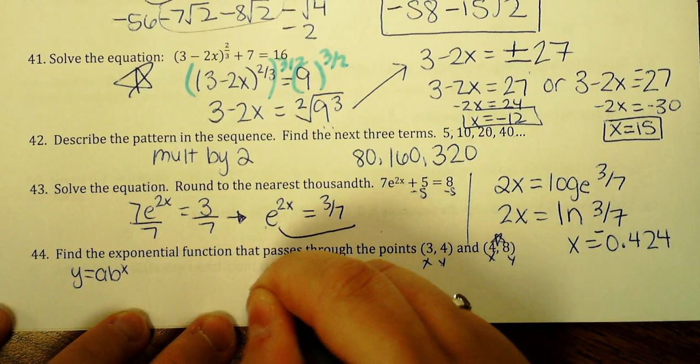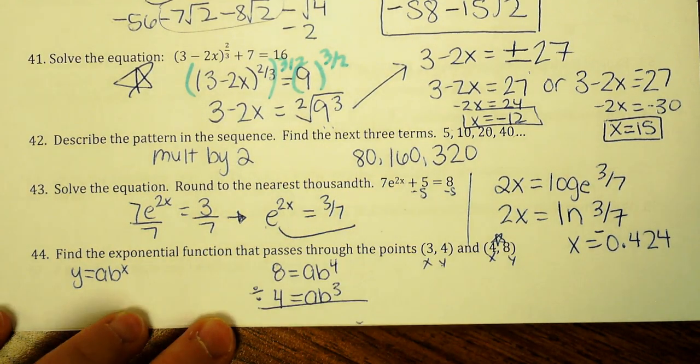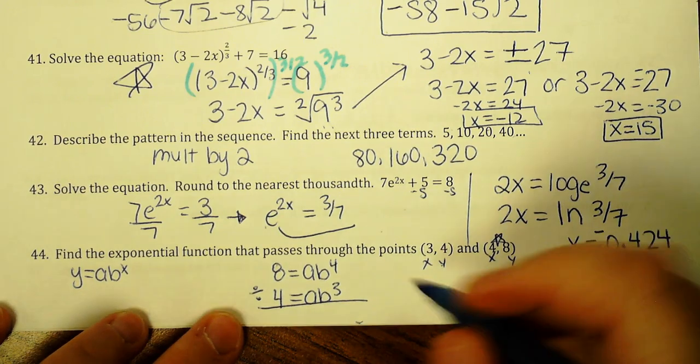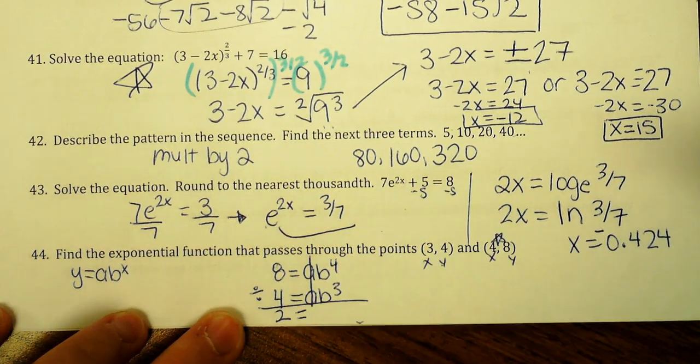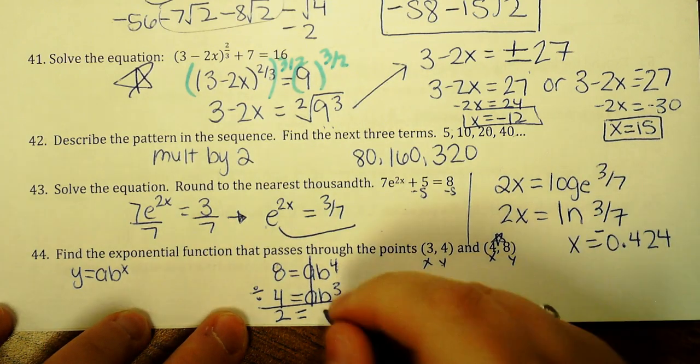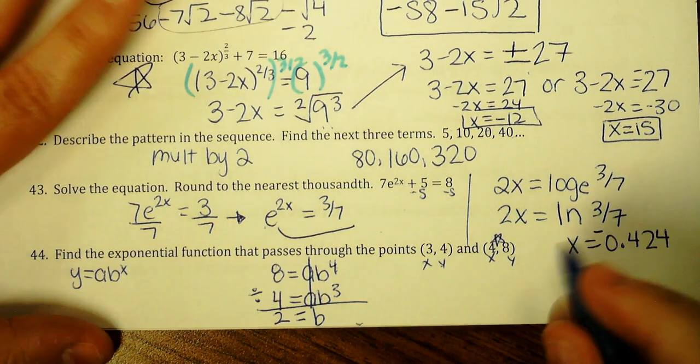Now, what you do here is you actually divide. Normally when you solve a system, you add or subtract, if we're working with linear functions. These are exponential. So the reason we're doing this, 8 divided by 4 is 2. A divided by a is 1. So every time on this setup, that would go away. And then we would subtract our exponents here. So this will be b.